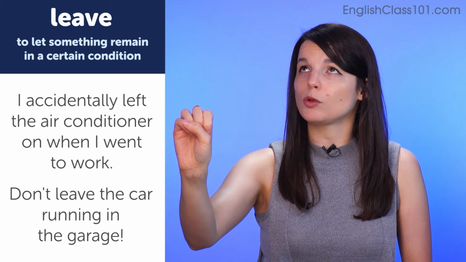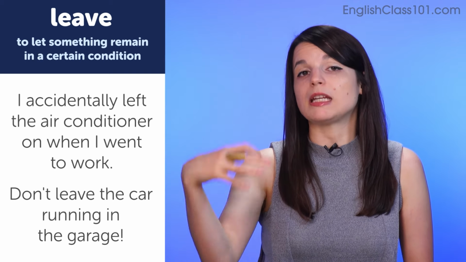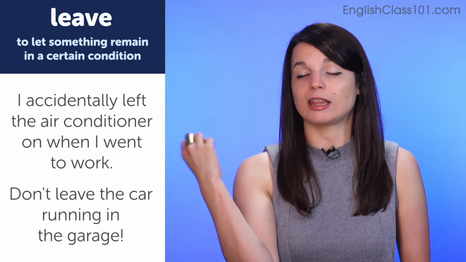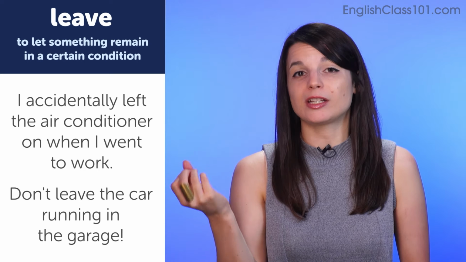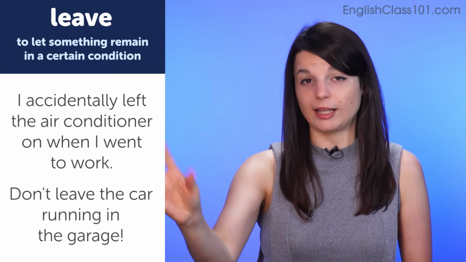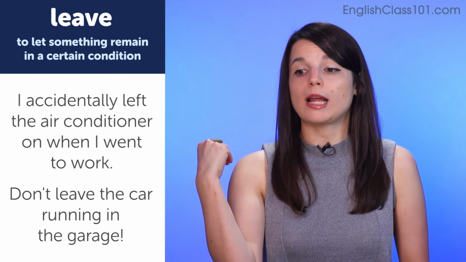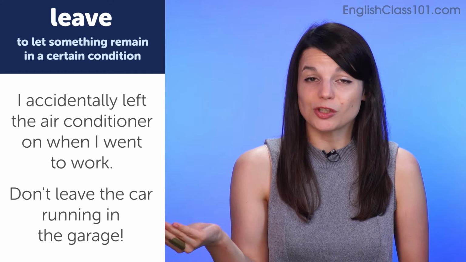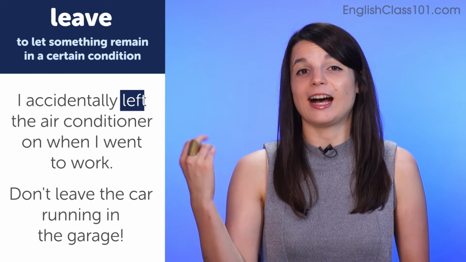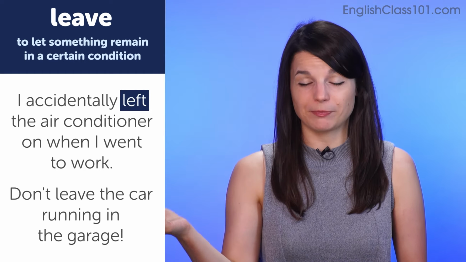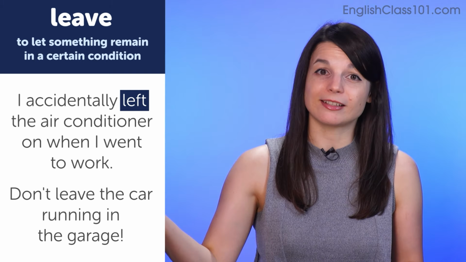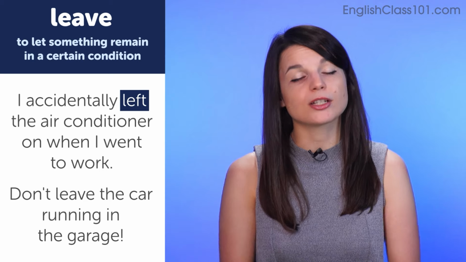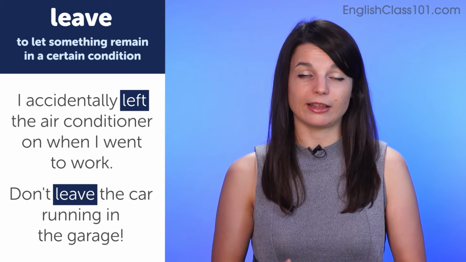So you can think of that thing remaining in that state. So we kind of use leave to mean remain here. Like in the first example sentence, the air conditioner remained on when I left the house for work. But when I want to emphasize that it was negative and I didn't mean to do it, it was an accident, I can say, I left the air conditioner on. That sounds much more like, I forgot. Too bad. In the second example sentence, it's a command. Don't leave the car running in the garage.